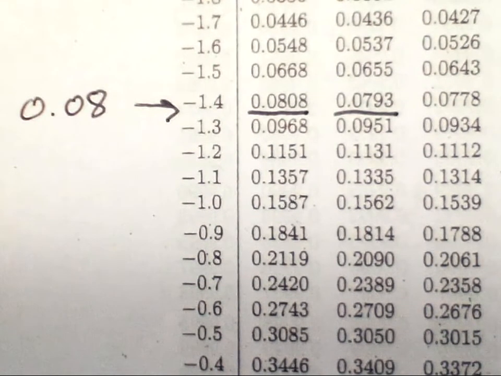But technically speaking, you could even use, instead of using negative 1.4, which is this number right here, or negative 1.41, which is this number right here, because 0.08 is somewhere in between here, you could use a number that's in between these two right here, which is negative 1.405. Right? Because negative 1.405 would just be right in between here.